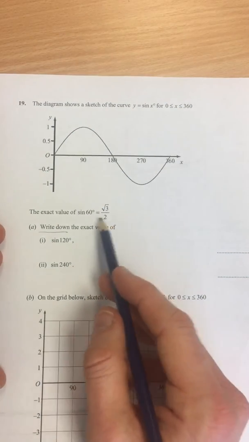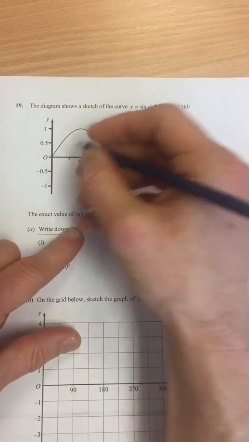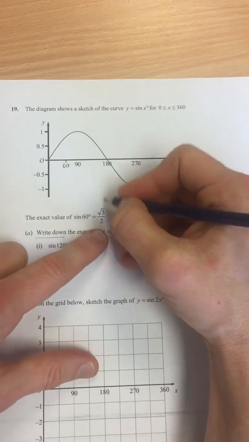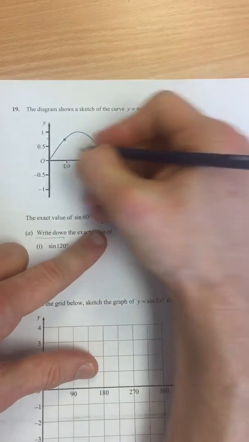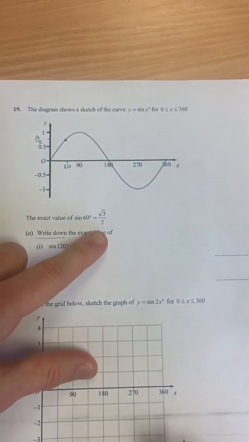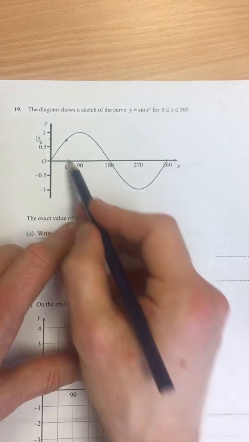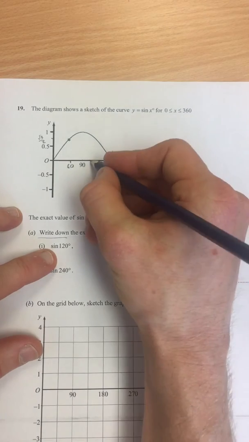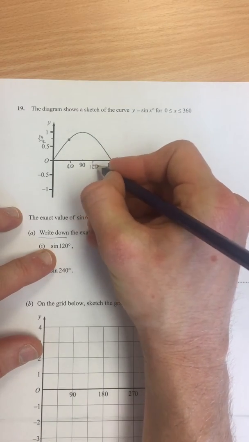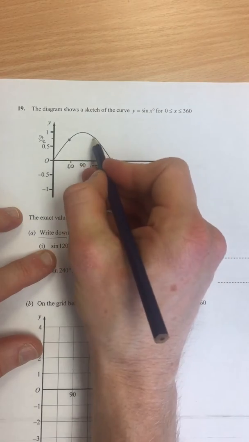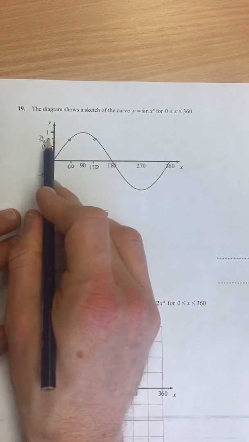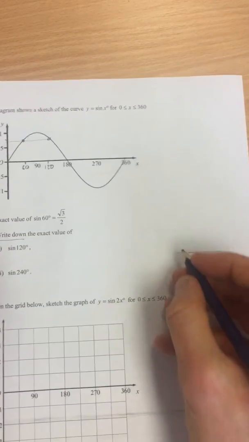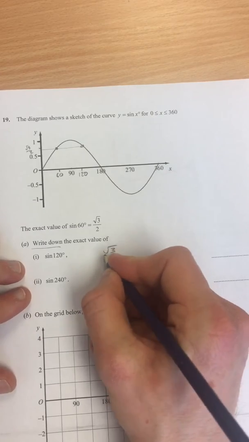So sine 60, I know 60 is roughly about here on my diagram, and that would mean that the root 3 over 2 is roughly about there. So I've just marked this root 3 over 2 on here when the angle is 60. Sine 120 is roughly here, which would be, looking across from my graph here, exactly the same as the root 3 over 2. So sine 120 is root 3 over 2.